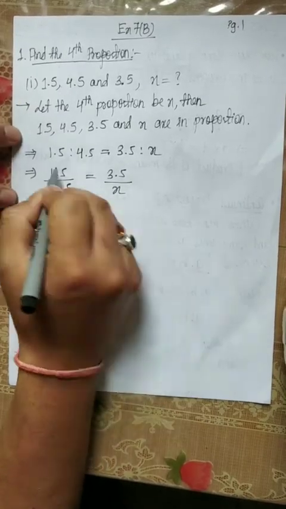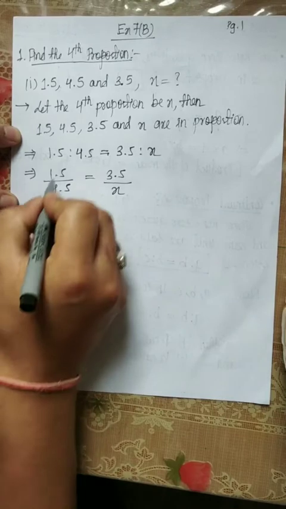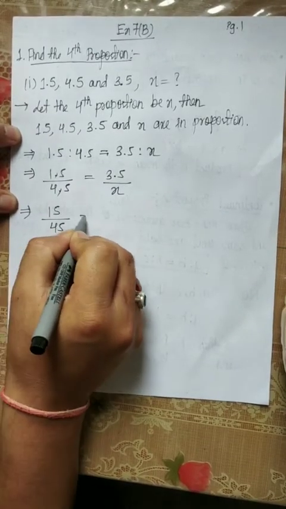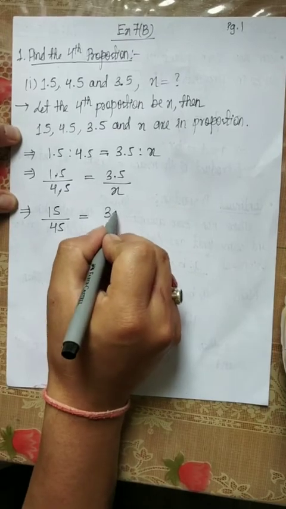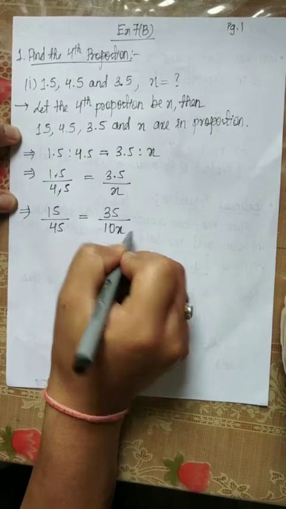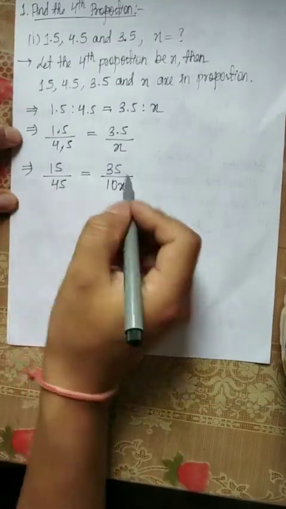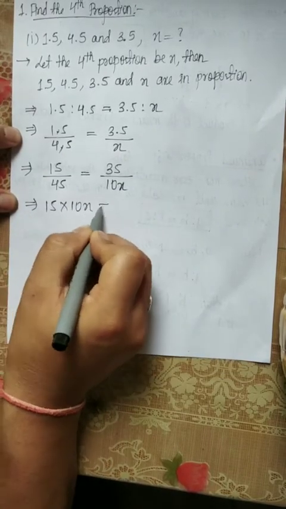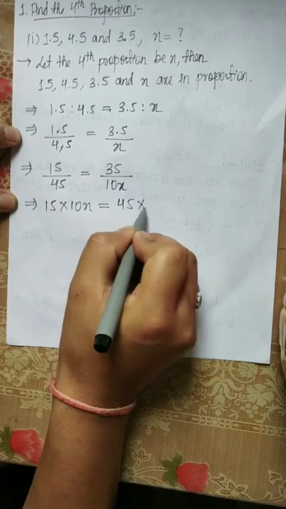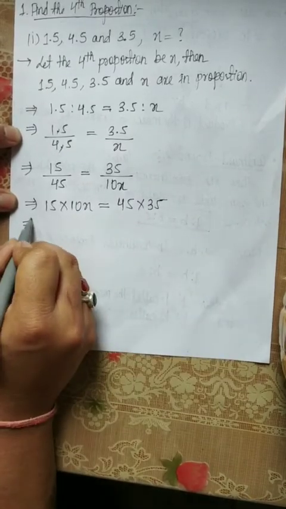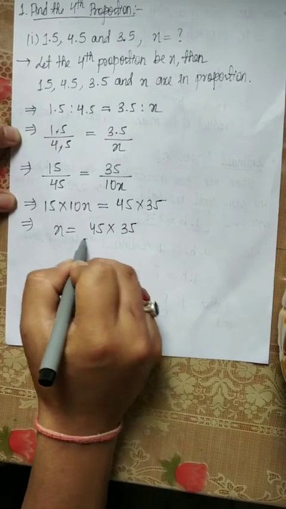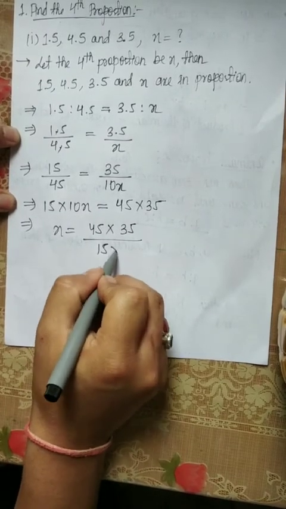Now it is very simple. You just have to cross multiply. The decimal points get cancelled out, so 15 by 45 is equal to 35 by 10x. Let us cross multiply: 15 into 10x equals 45 into 35. Now x equals 45 into 35 divided by 15 into 10.